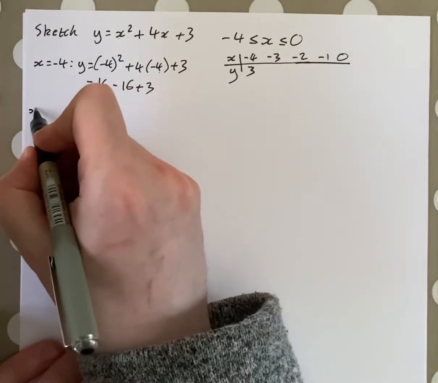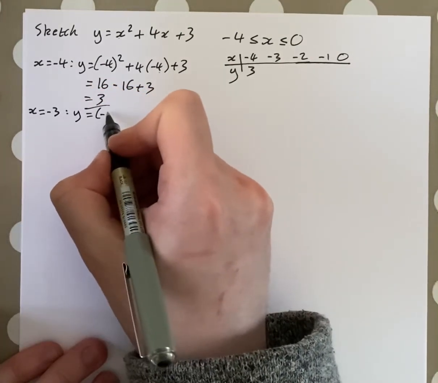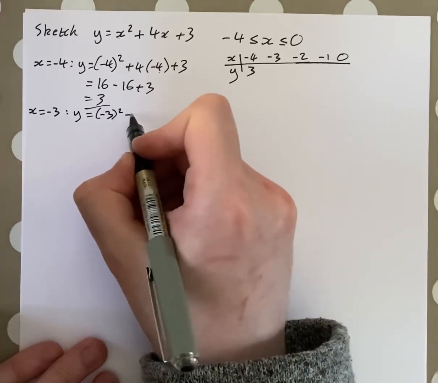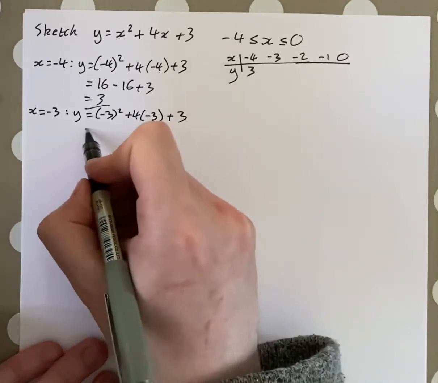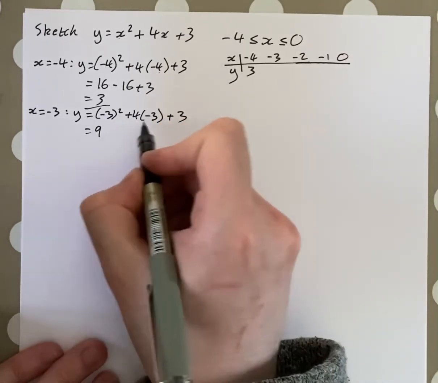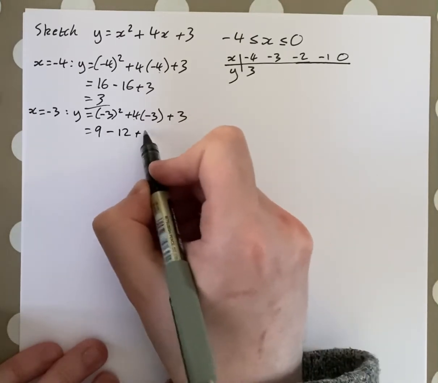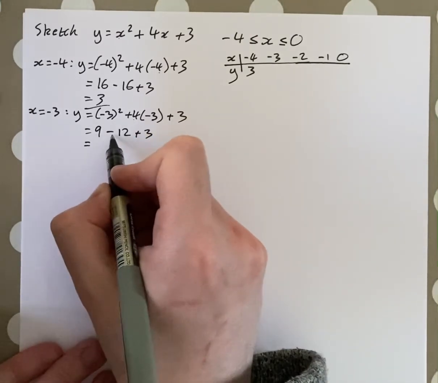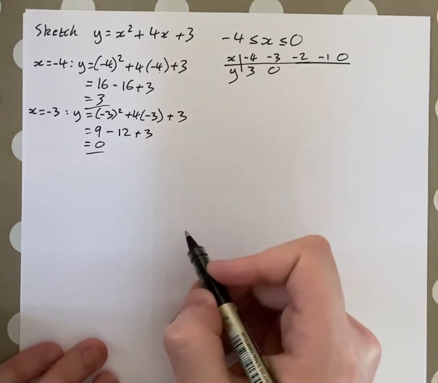Okay, similarly, x equals negative 3. So we're going to change the x in our function into a negative 3. So we've now got negative 3 squared, which is 9. 4 times negative 3, which is negative 12. And then our plus 3 on the end. Tidy that up. 9 minus 12 is minus 3. Plus 3 is 0.